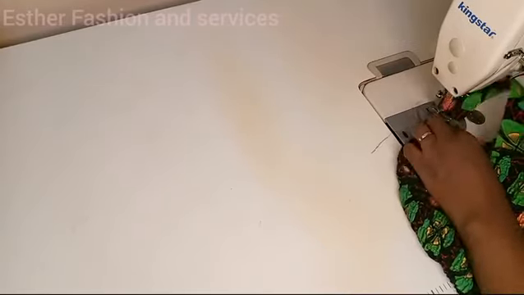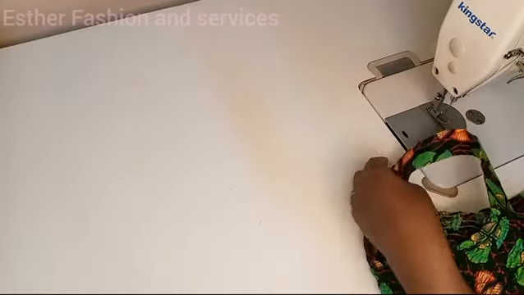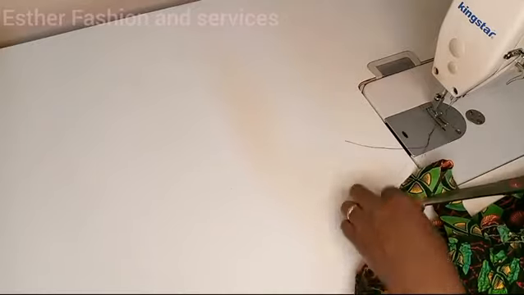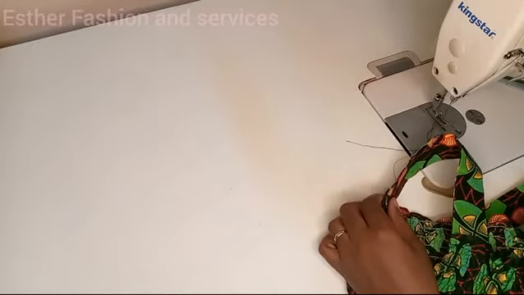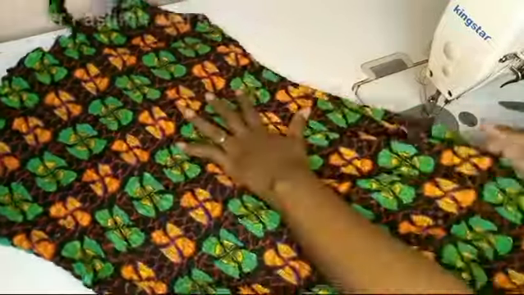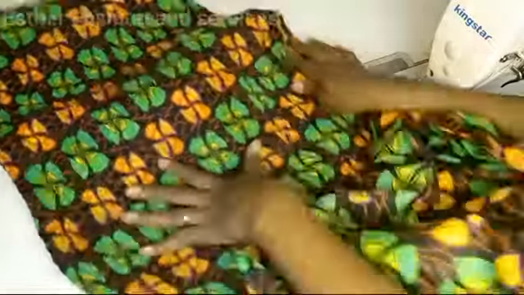So this is it. I stitch the strap and I am done stitching. I remove my pin and cut out the thread. And this is how it looks like. Can you see? This is the dress. It's beautiful.